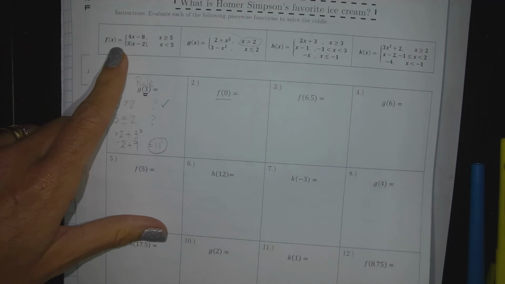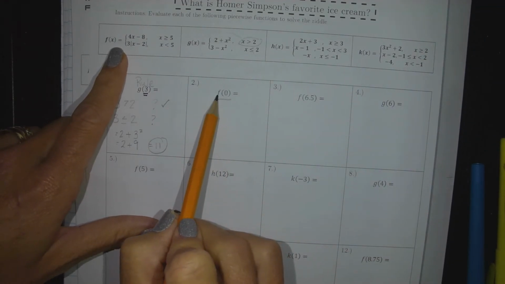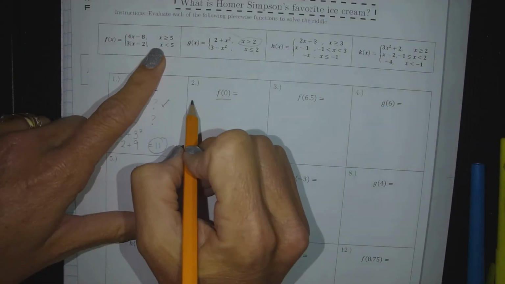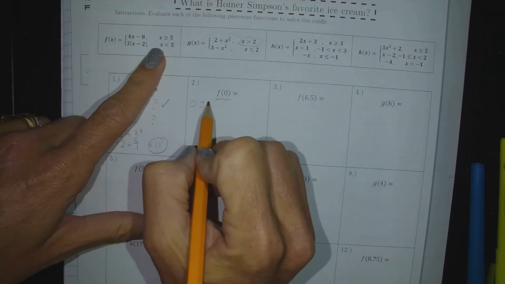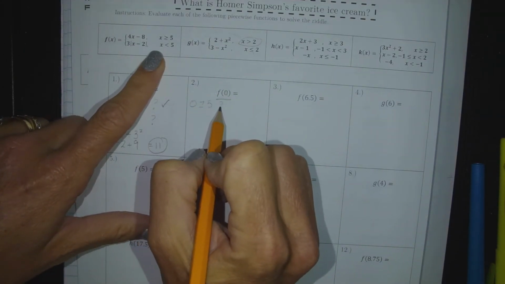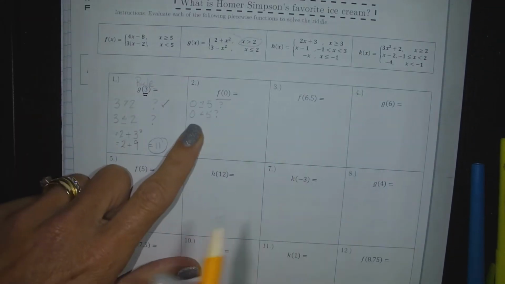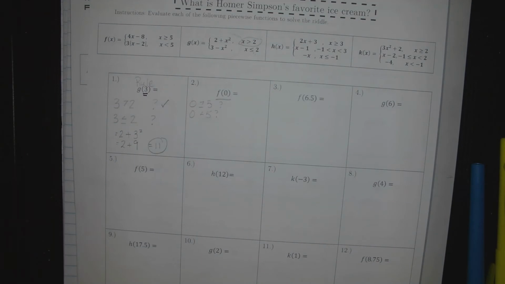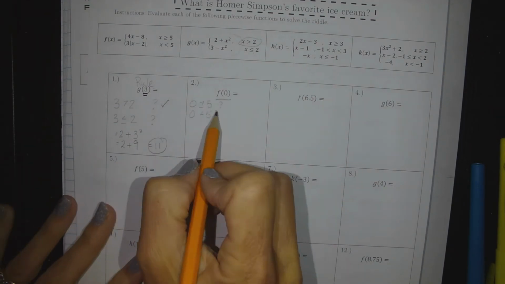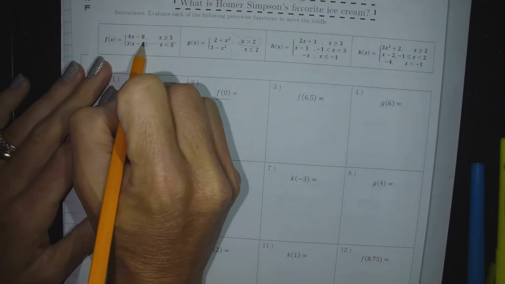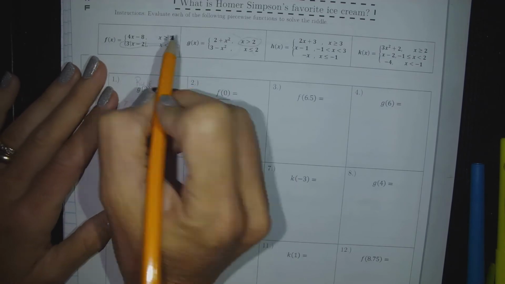So we're going to use this function because it's f. Okay, and we're going to look at the rule. So is 0 greater than or equal to -5? Or is 0 less than 5? So which one follows? Okay, should be this one, right? So we are going to be using this equation right there.